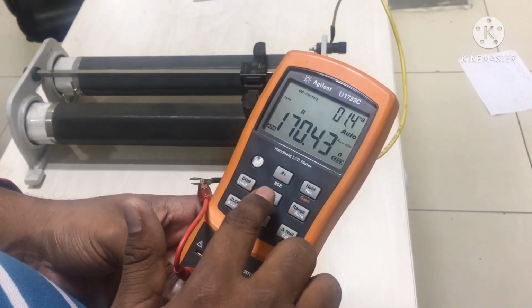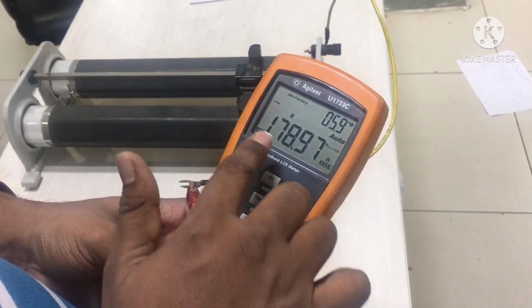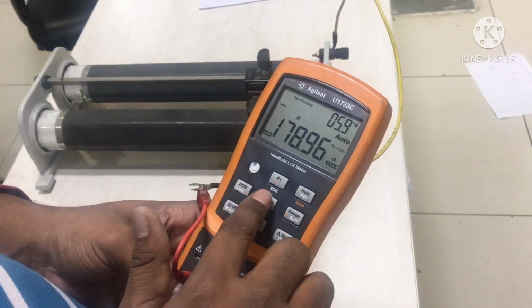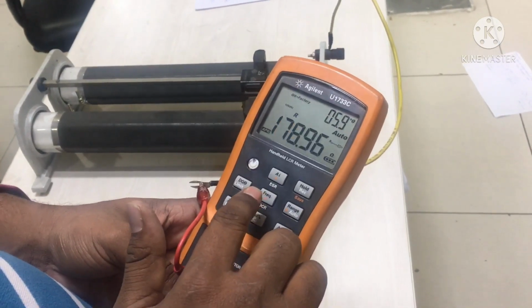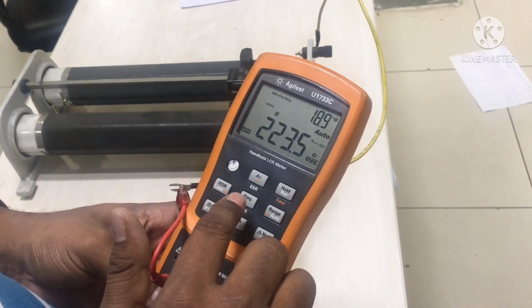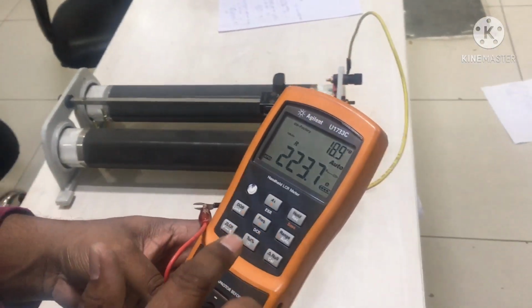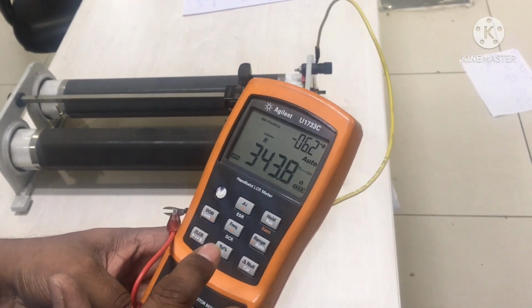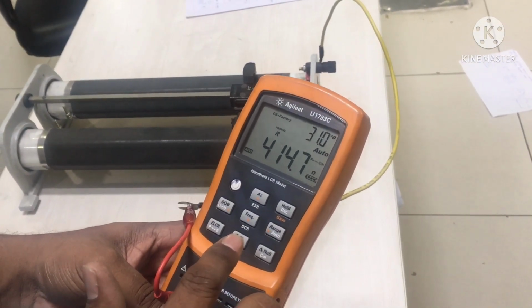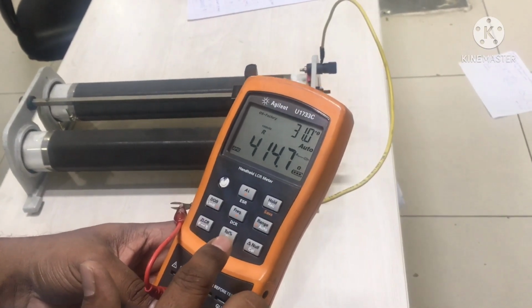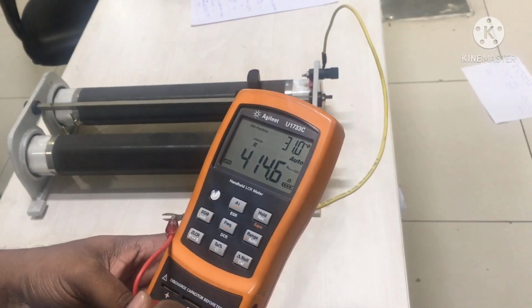For 1 kHz, the resistance is 178.96 ohms. For 10 kHz, the resistance is 223.5 ohms. For 100 kHz, the resistance is 414.7 ohms for the DUT.